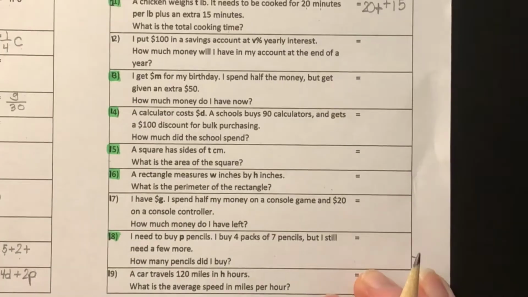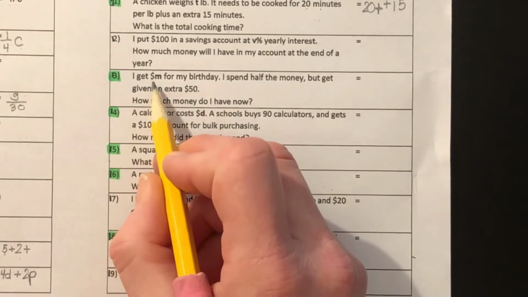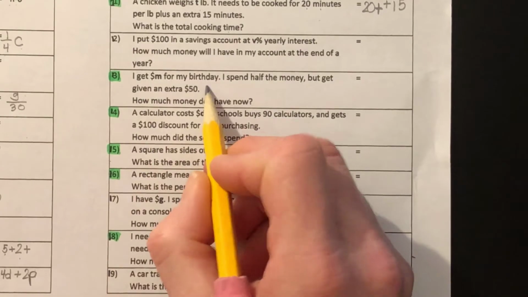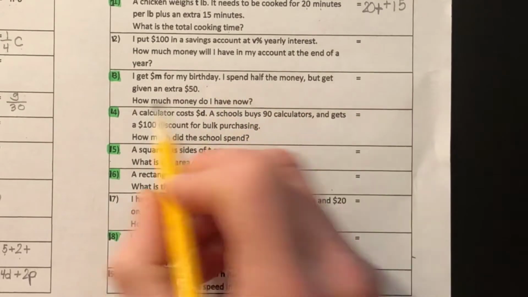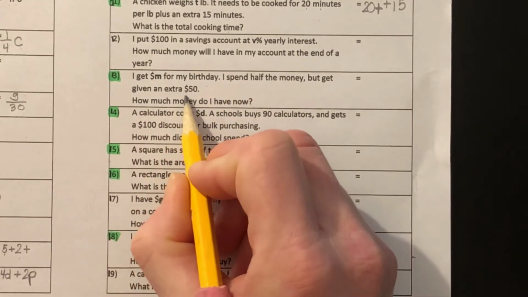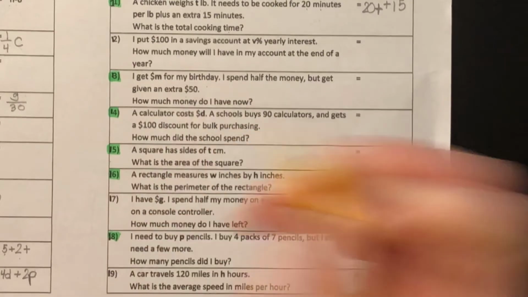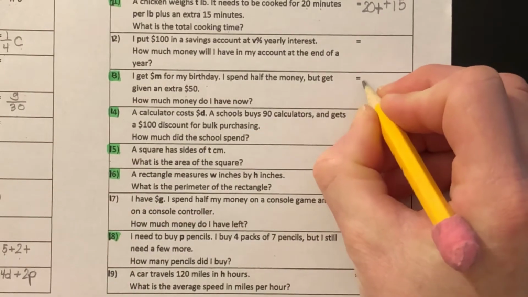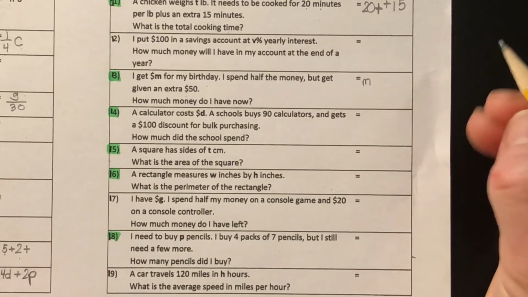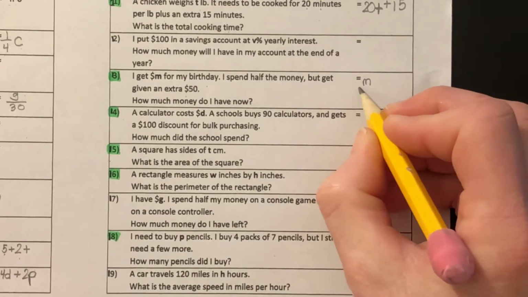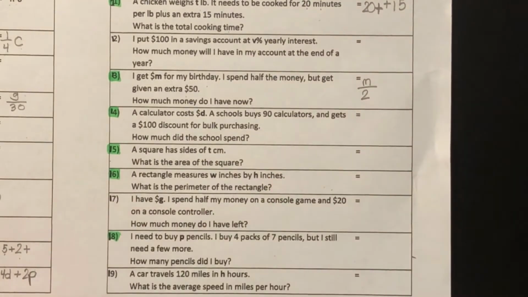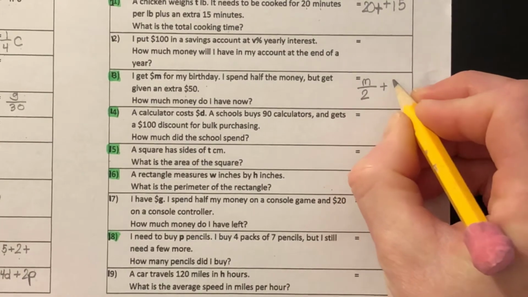Number 8. I get M dollars for my birthday. I spend half of the money, but then I get an extra 50. So, however much money I get, that's M. I spend half of it, so I'm going to divide it by 2. But then I get more money, so I'm going to add $50 more.